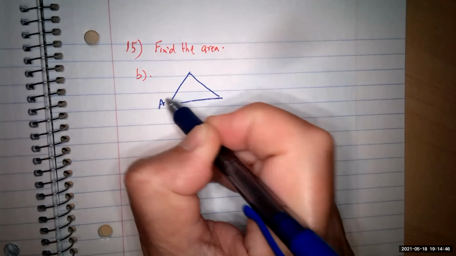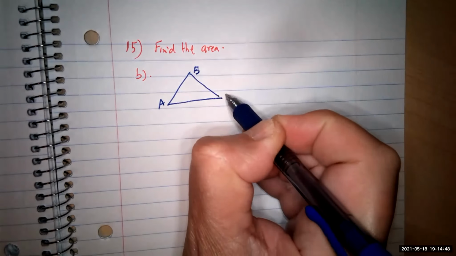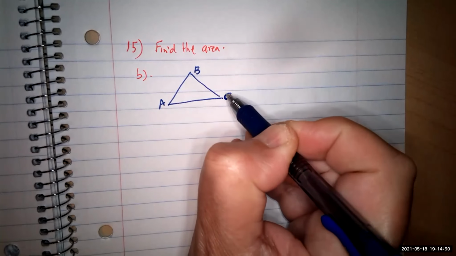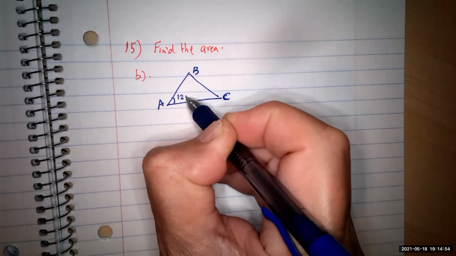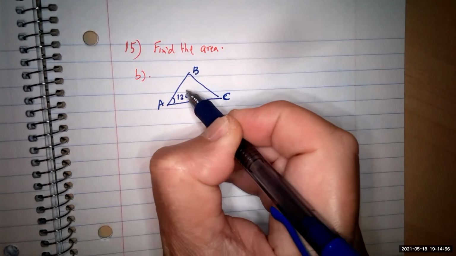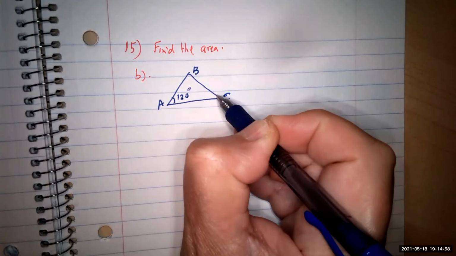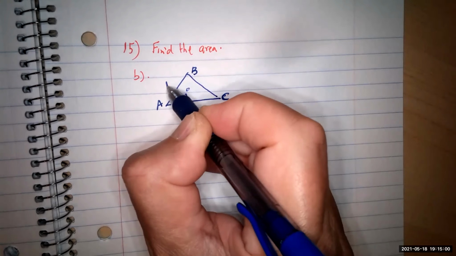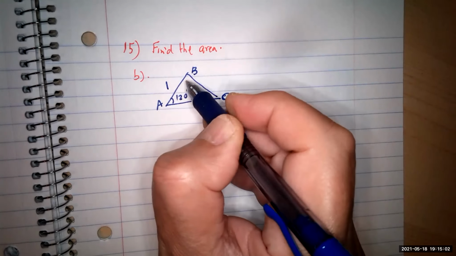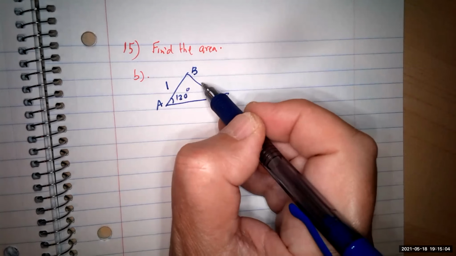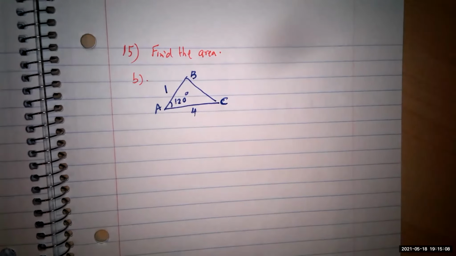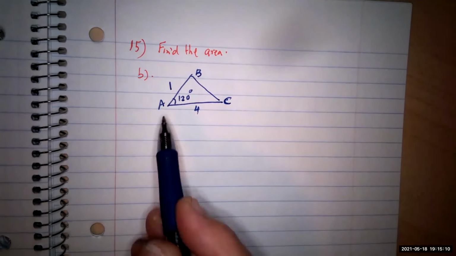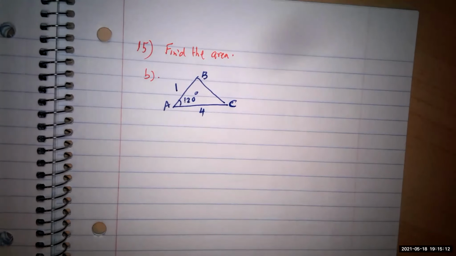You see, this is the A, B, and C. So we have the angle A, which is 120 degrees. Then we have the side C, which is 1 foot, and we have the side B, which is 4 feet. So that's exactly what we need. We have two sides and the angle in between.